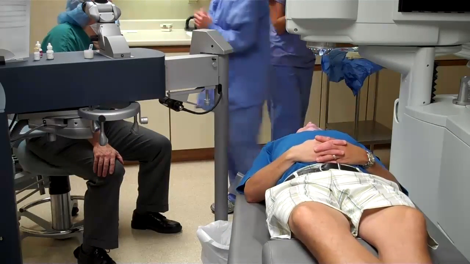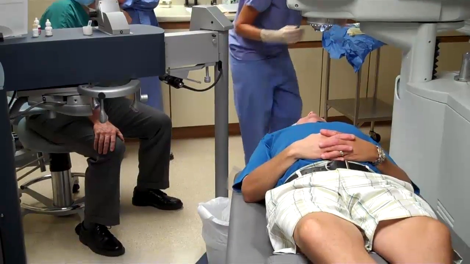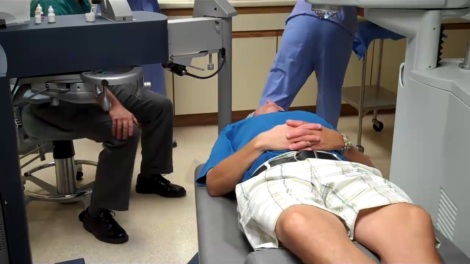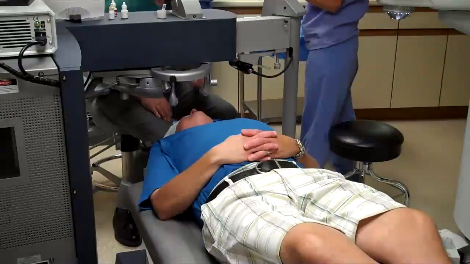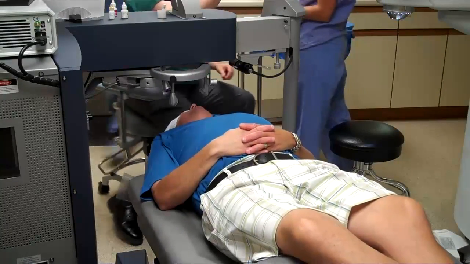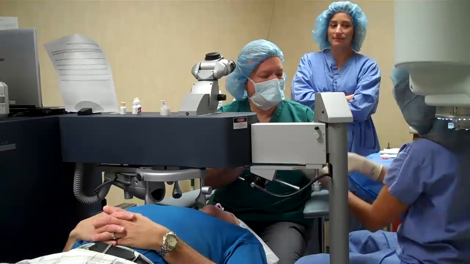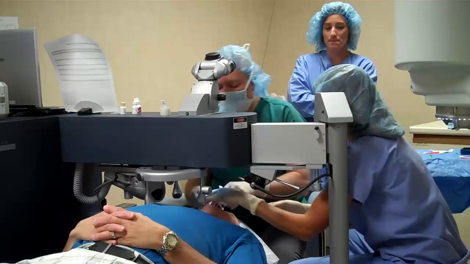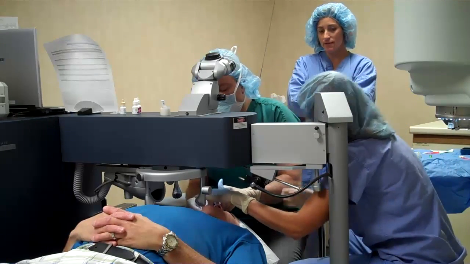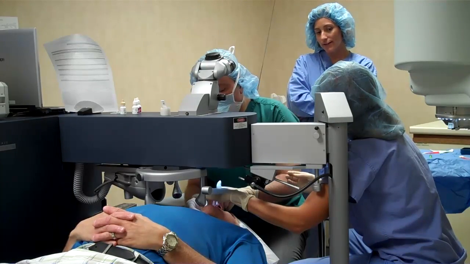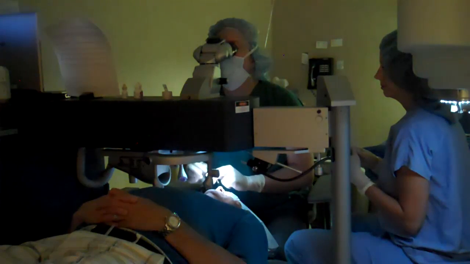Once this procedure is performed, as you can see, the bed will rotate into position, now under the actual treatment laser. At this point, the patient's ready for the treatment. Some preparation of the eye is performed. We use betadine to clean around the eye, and then some drapes are placed. The right eye is always performed first.